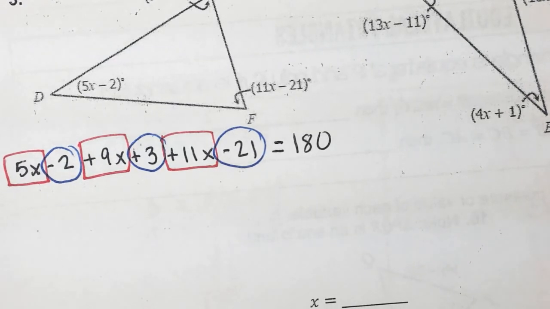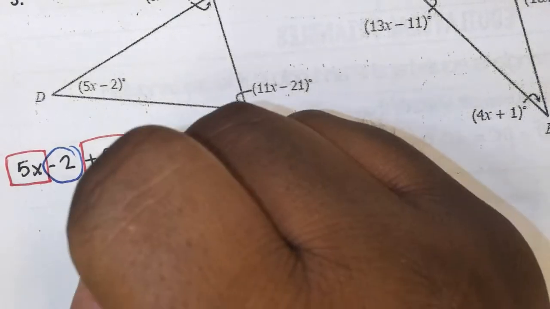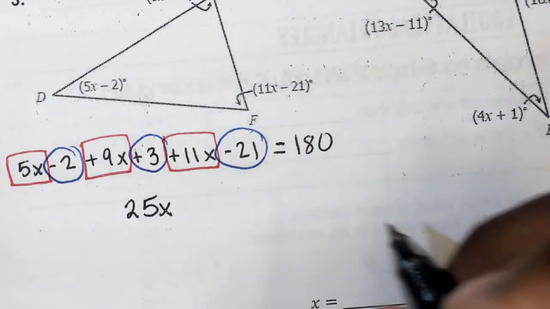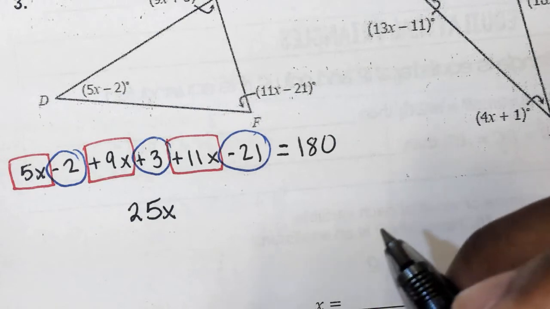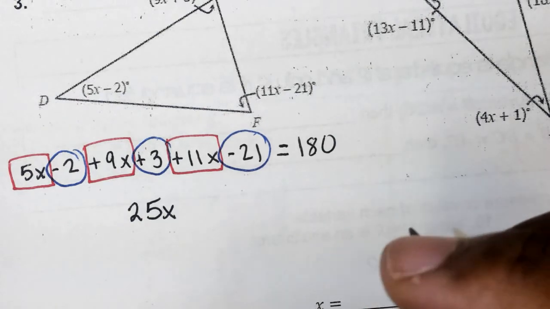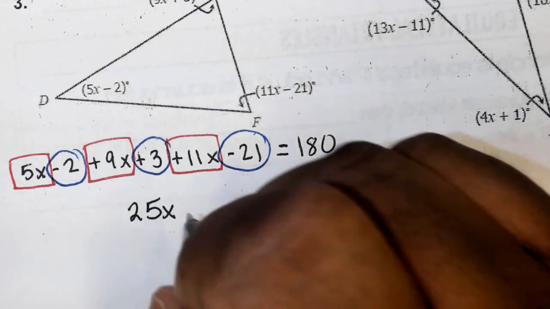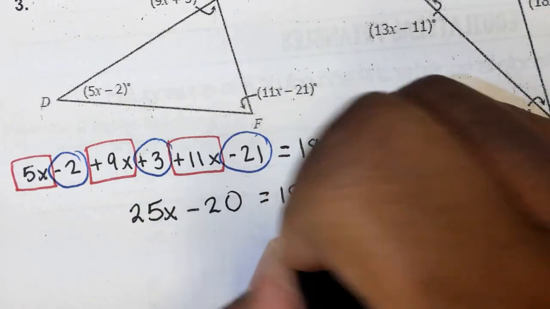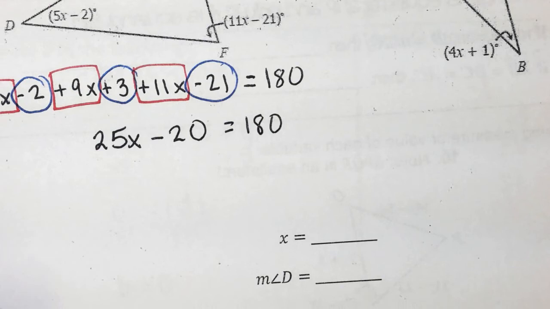So I got 5x plus 9x plus 11x, 25x. And then I got negative 2 plus 3 minus 21. Negative what? Equals 180. And then I'm solving.